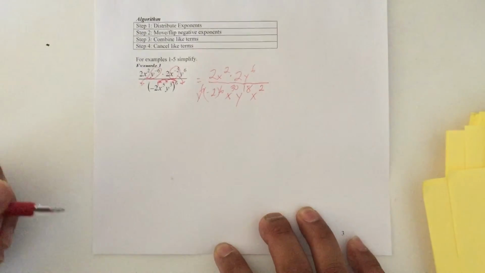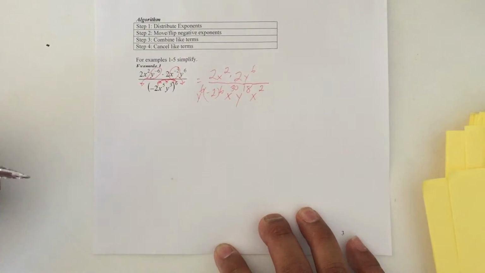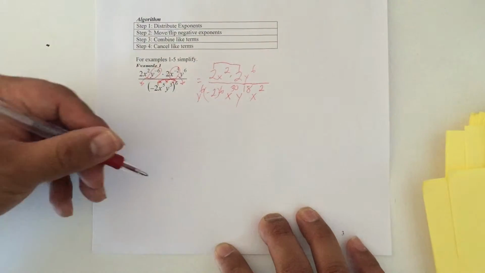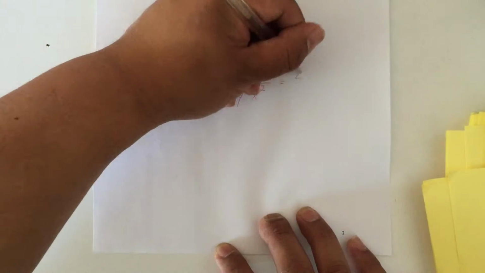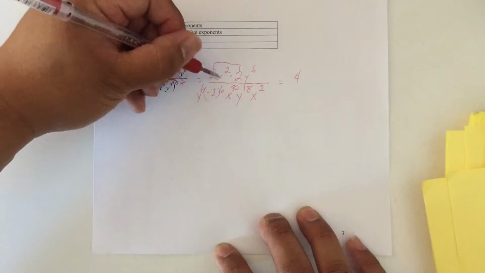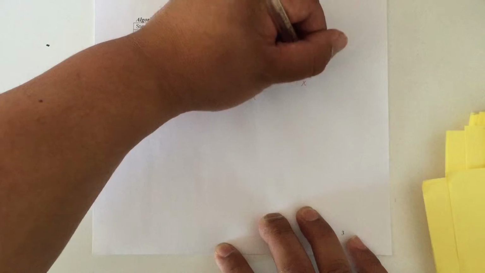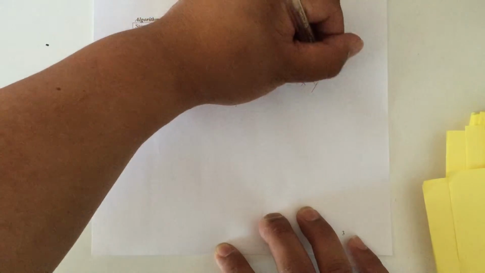Now for step 3, let's go and combine some terms that we got. These 2's right here, the coefficients, we can multiply those. 2 times 2, that's 4. Since x squared and y to the 6 are not the same, we just leave it as x squared y to the 6th.